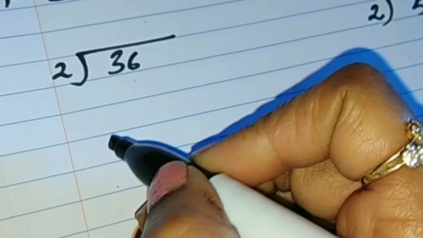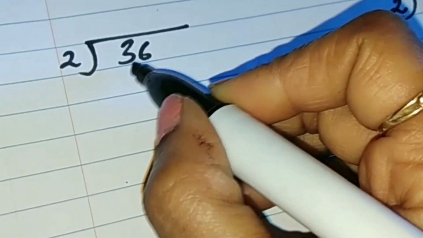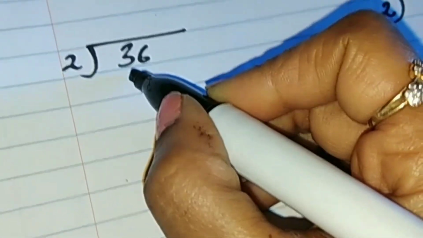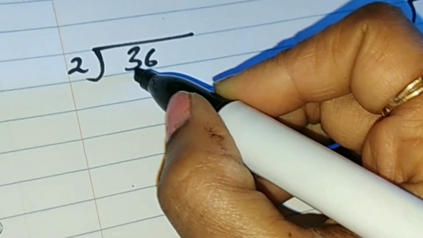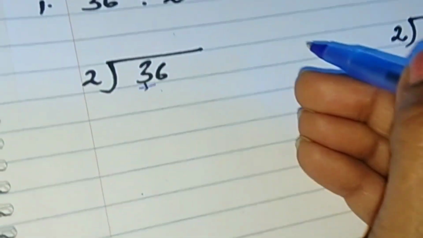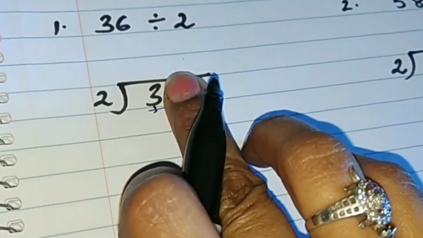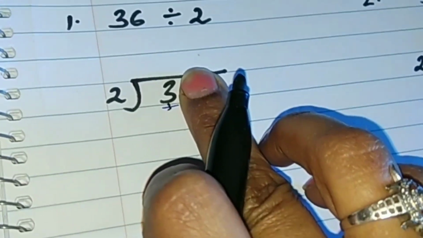Now let us start with the first example, 36 divided by 2. As we can see, 36 is a little larger number, so in such types of sums we have to start with the first digit. We have to go from left to right. So we should start from the first digit, and just think that we have to divide 3 by 2.